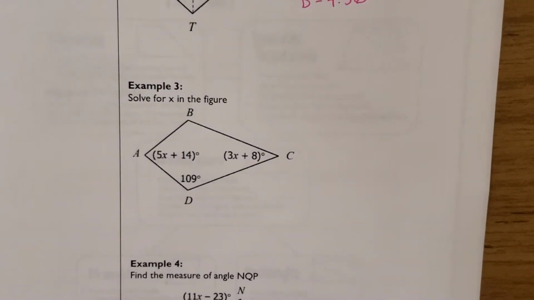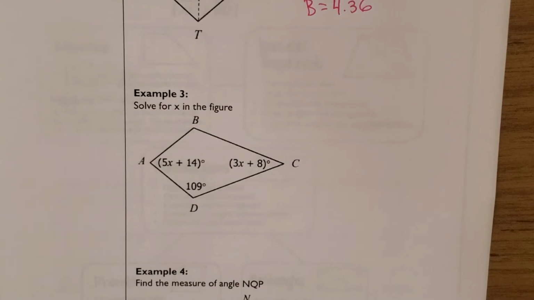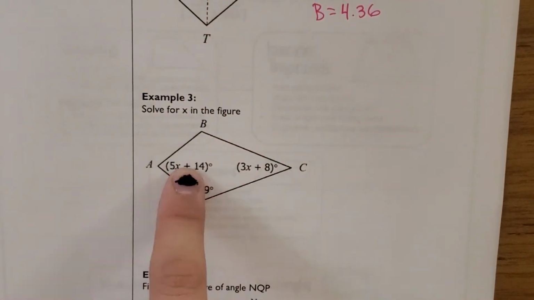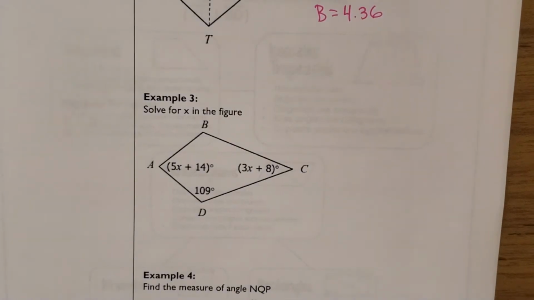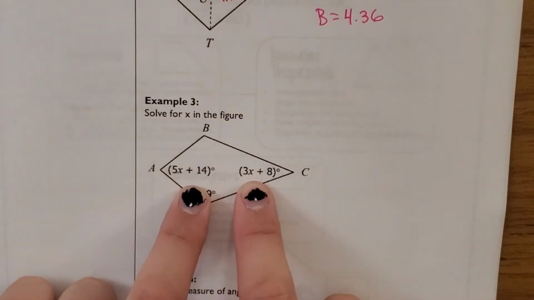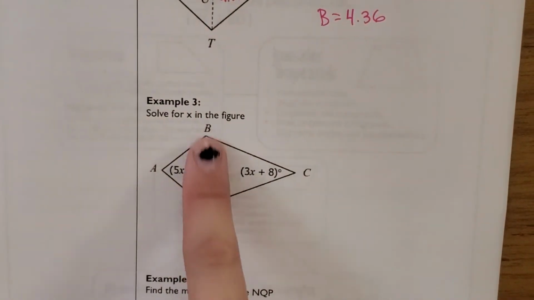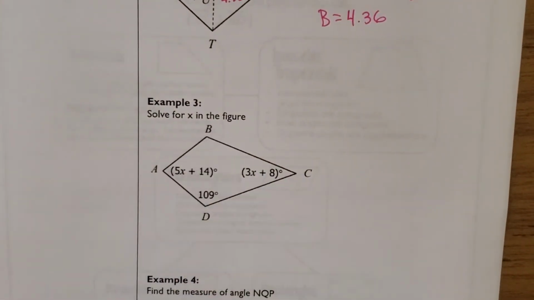In example 3, it says solve for x in the figure. So you can see that right here, they gave me these two x values. And if you were to jump into this and not really think about it, you might be like, oh, they're equal. Set them equal and solve. No, definitely not. We know in a kite that the equal angles are always going to be the two that are in between the different sizes.